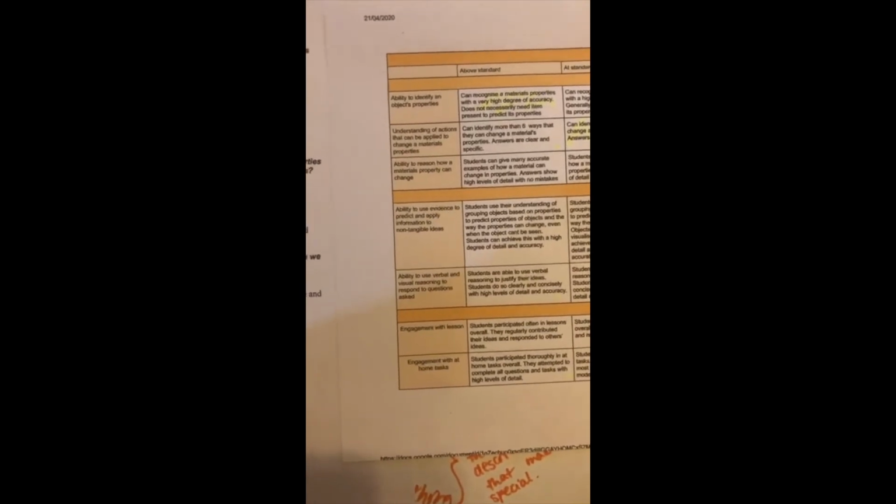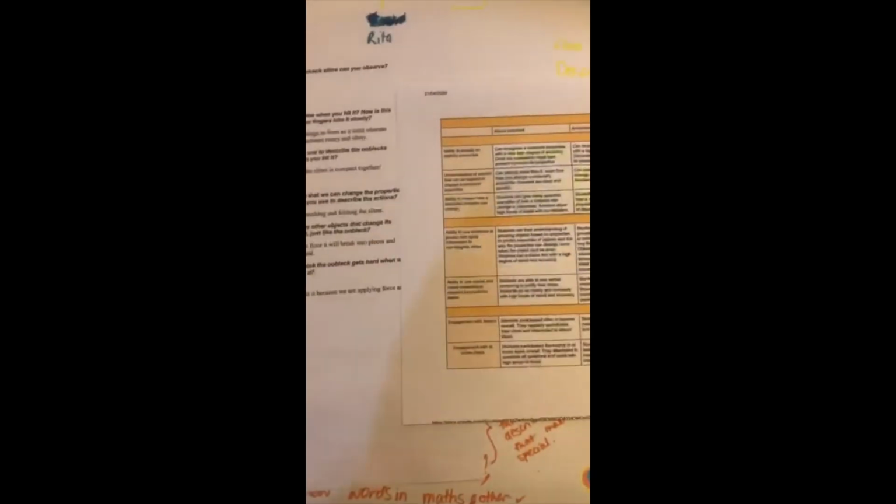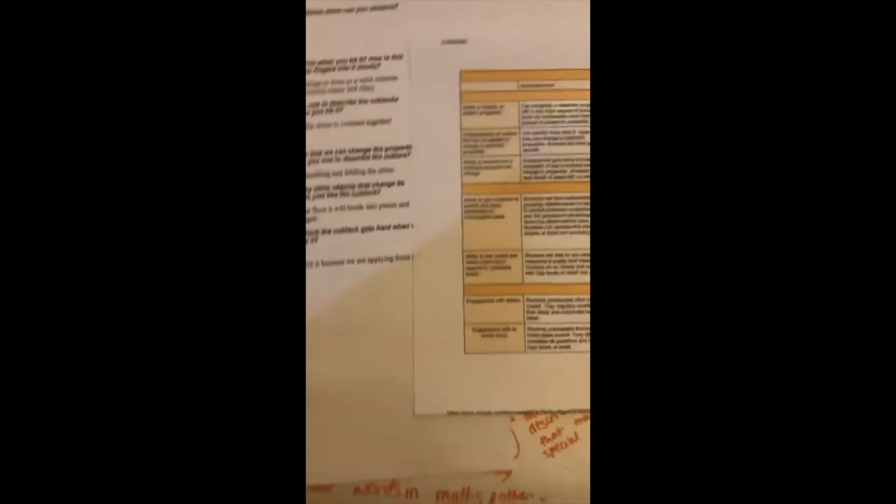Following this, the rubric says the ability to reason how a material can change its property. For this one, I'm going to give her at standard as well, because she gave a few examples throughout the lesson and in her homework task 2 as well, which can be seen amongst all of the questions.